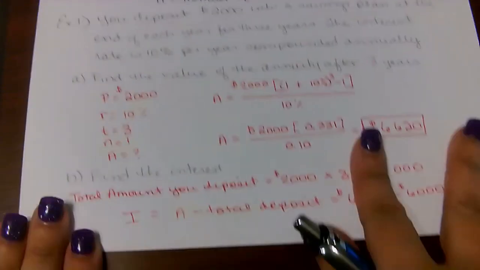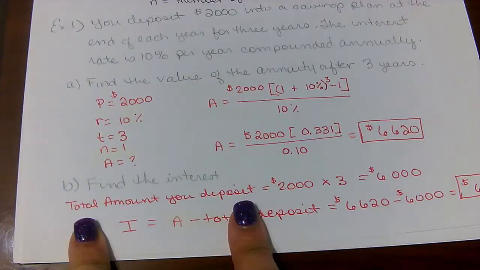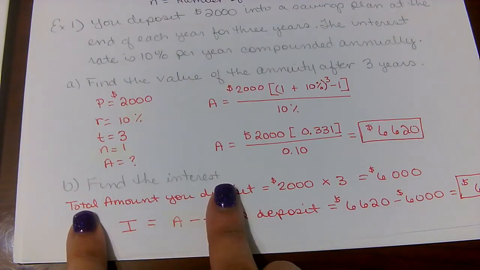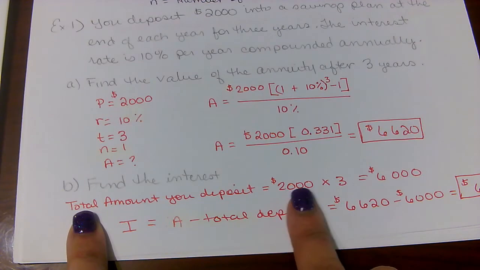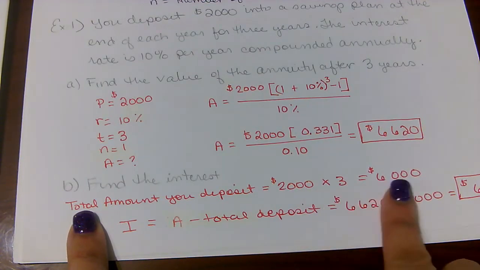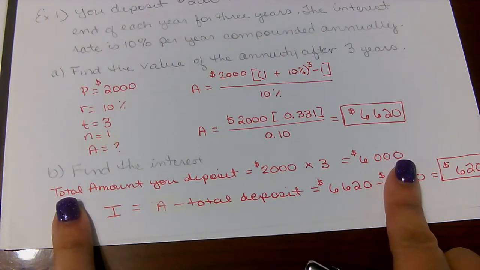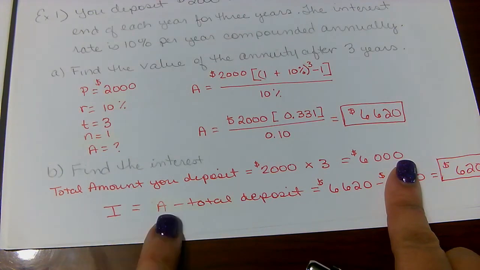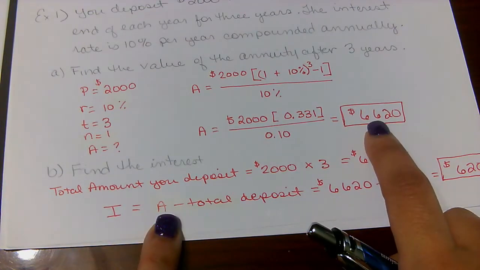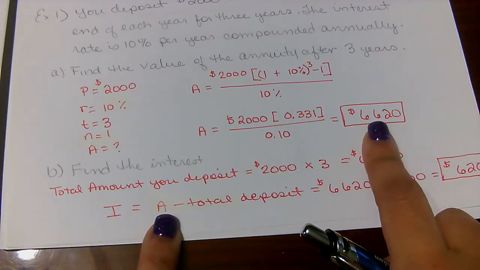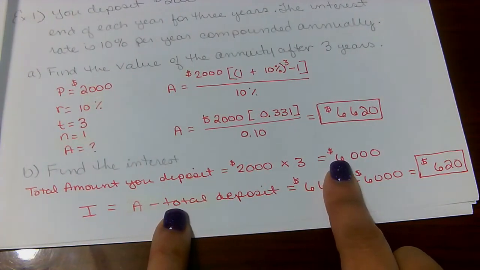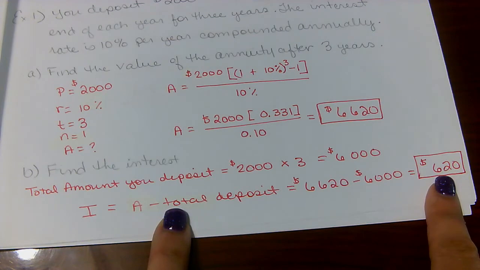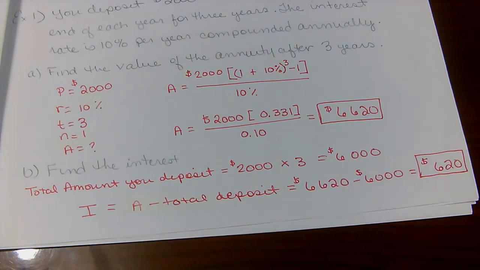Part B says find the interest. In order to find the interest, we need to determine the total amount we deposited into that plan. We've deposited $2,000 for 3 years, so we deposited $6,000. Our interest is going to be the amount that we have now, which is $6,620, minus our deposit of $6,000. So we made an interest of $620 in the course of 3 years.